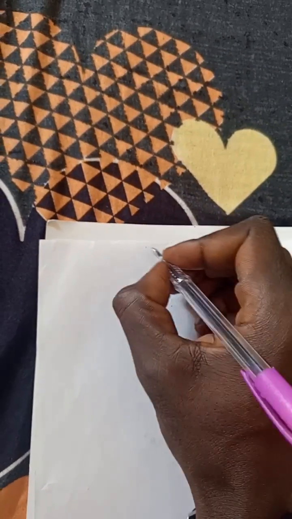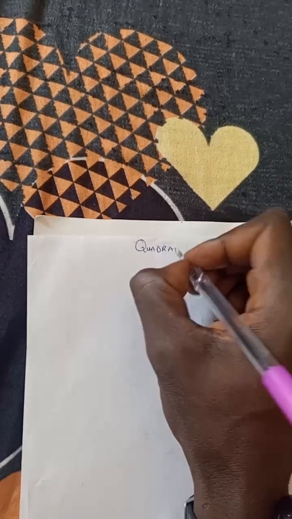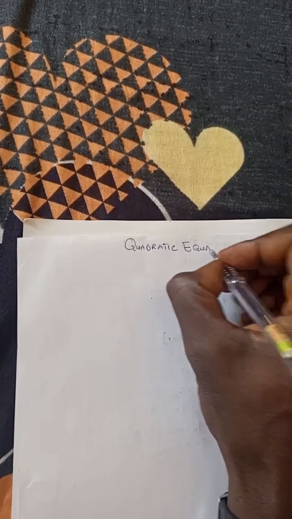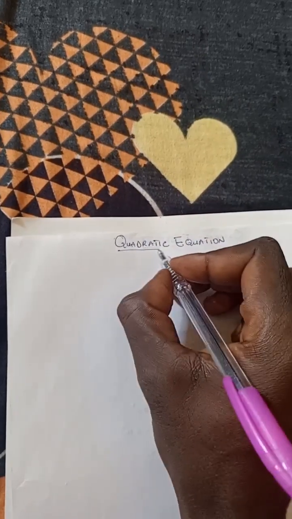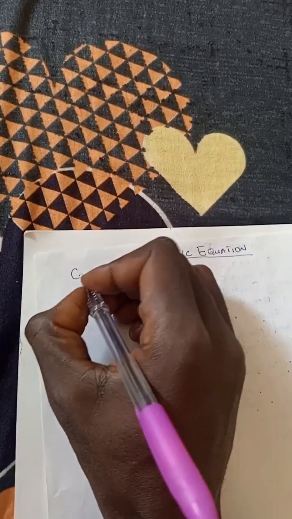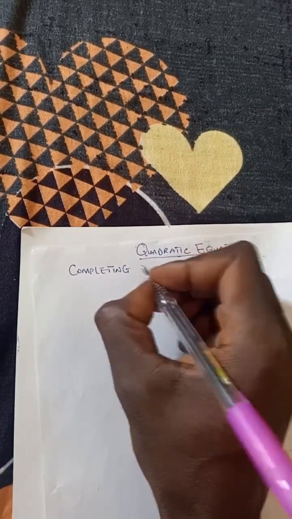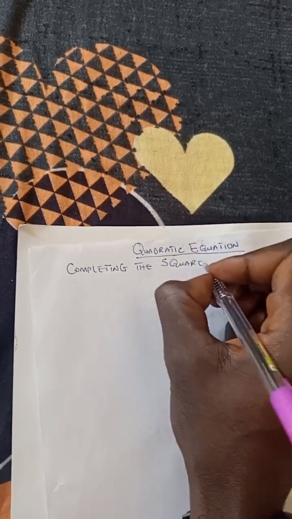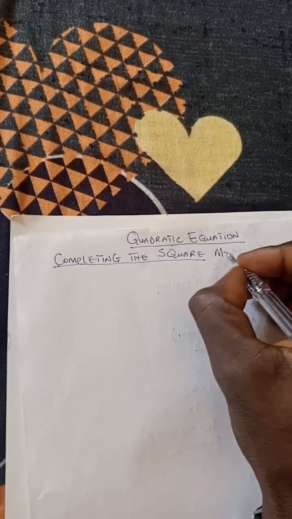So today we are going to be continuing from where we stopped: quadratic equations. The last time we considered solving quadratic equations using factorization. So today we are going to continue solving quadratic equations using the completing the square method.